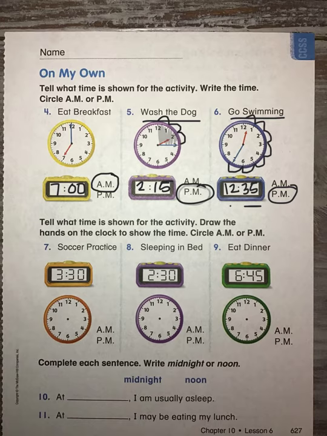Okay. Number 7 says, tell what time is shown for the activity. Draw the hands on the clock to show the time. Circle AM or PM. Okay, let's look at number 7, soccer practice. The time shows 3:30. So I'm going to have my hour hand pointing at the 3, 30, 5, 10, 15, 20, 25, 30, if you didn't remember where the minute hand should be.